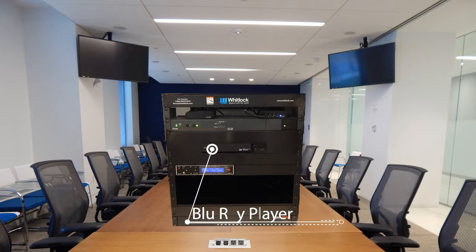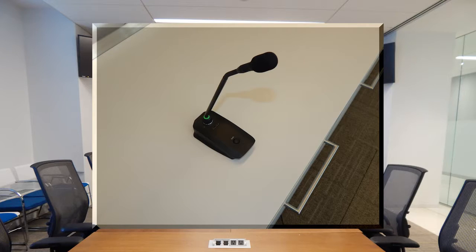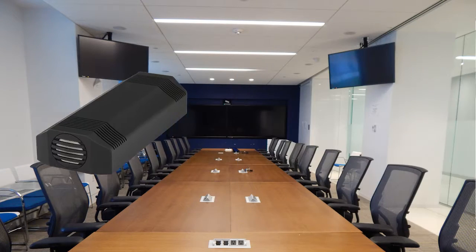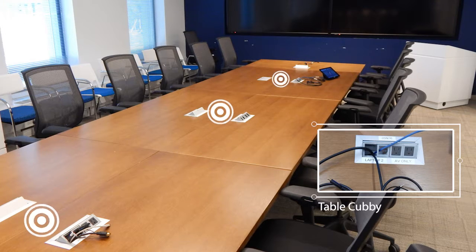Located in the cabinet, you will find the Blu-ray player. The ceiling speakers will play all system audio. The room will be equipped with one of 3 microphone types. These include wireless, ceiling, or table microphones. Located in the conference table, you will find between 1 and 3 cable cubbies, which allow you to connect your device to the system.